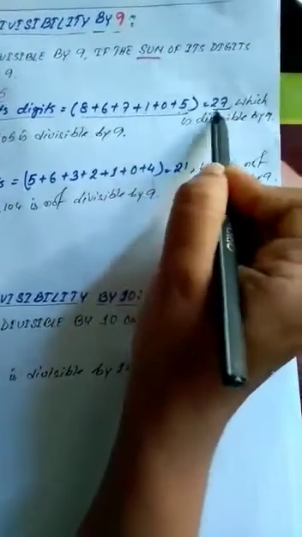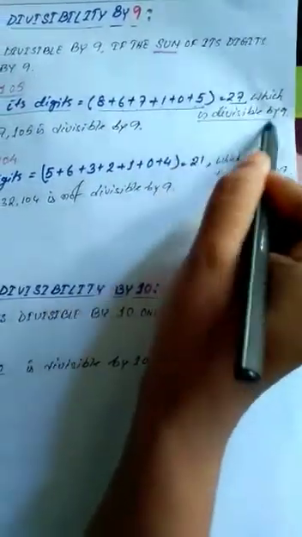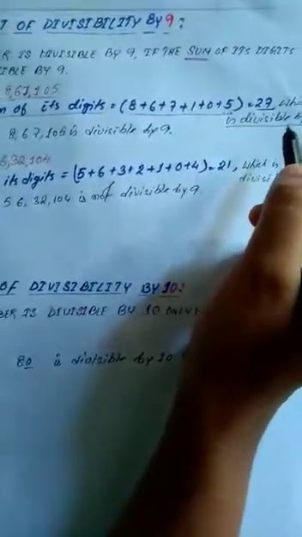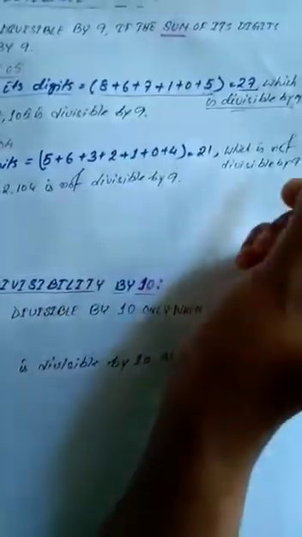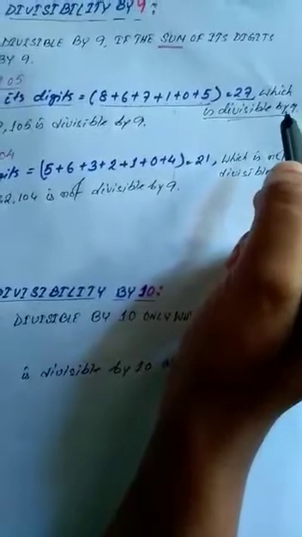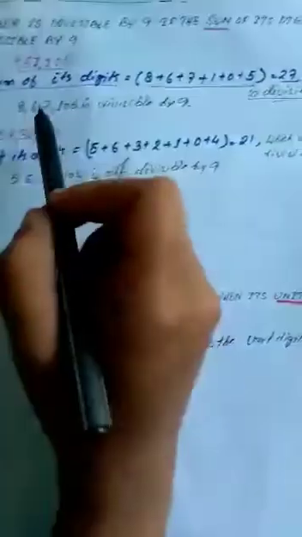So the result is 27, which is divisible by 9, as 27 is a multiple of 9. 9 threes are 27, so it's obviously divisible by 9, isn't it students? Yes, so the whole number will be divisible by 9.